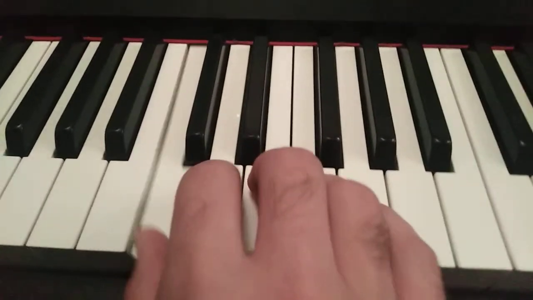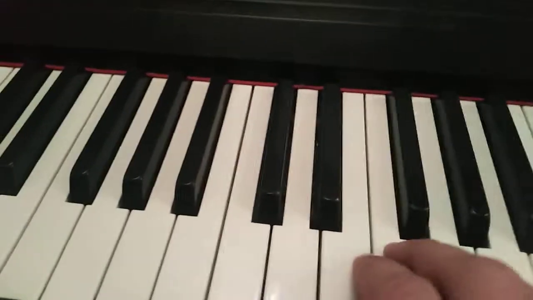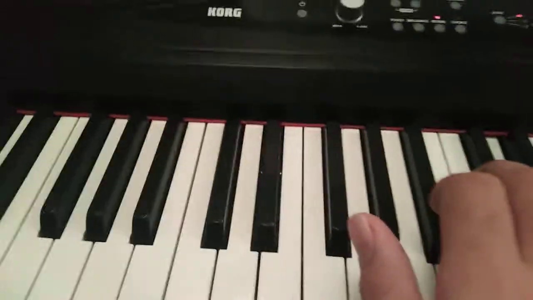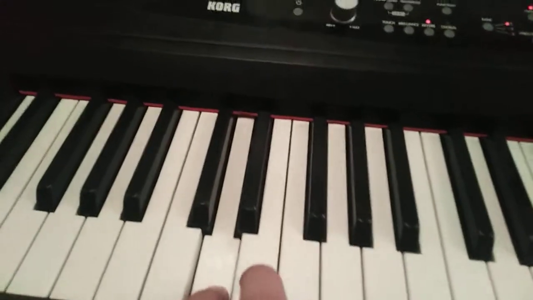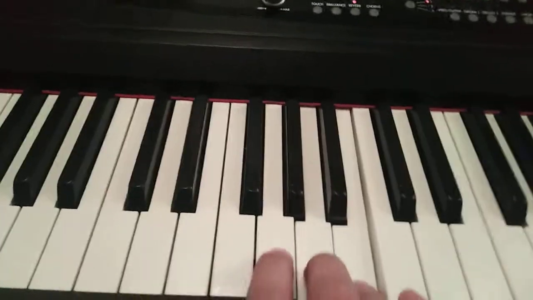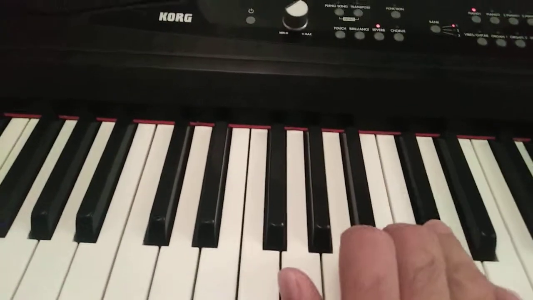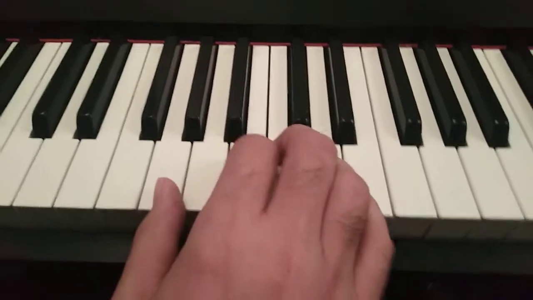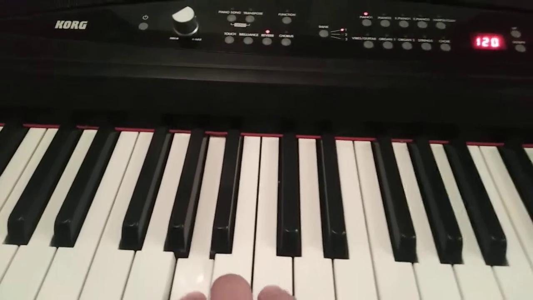So I did C, but I can also do D. I'm going to play some black notes here, but don't worry about that too much. It's going to sound the same, right? So I'll do it again. I've got a C scale, and I've got a D scale. I can do a G scale. So here's a G. Hang on, I'll do it here. Here's a G.